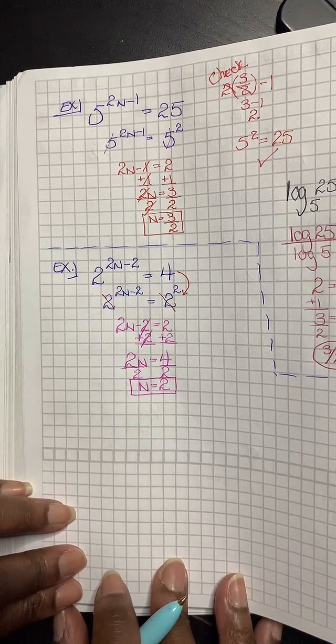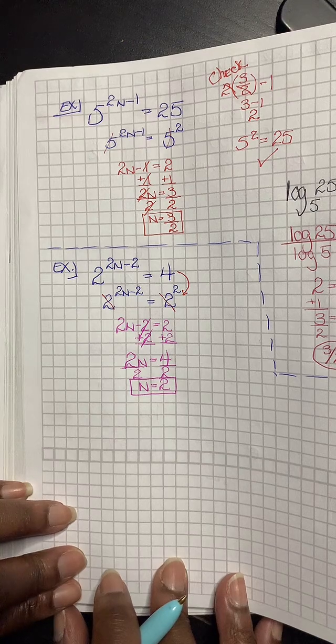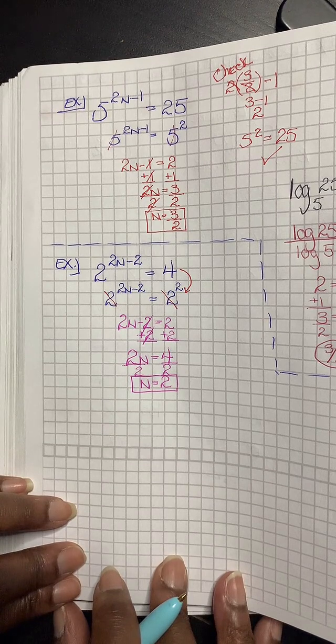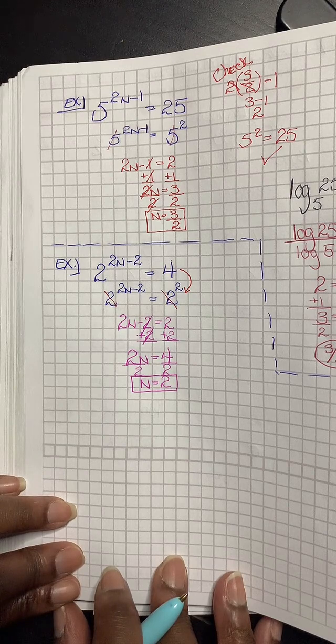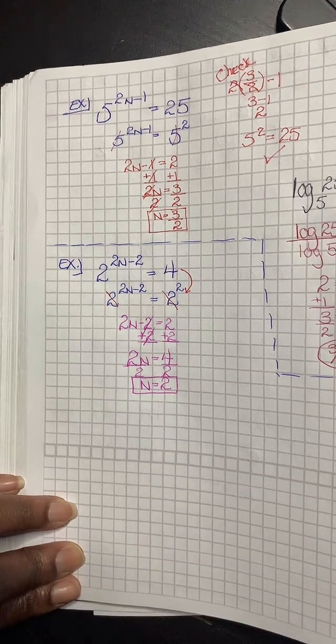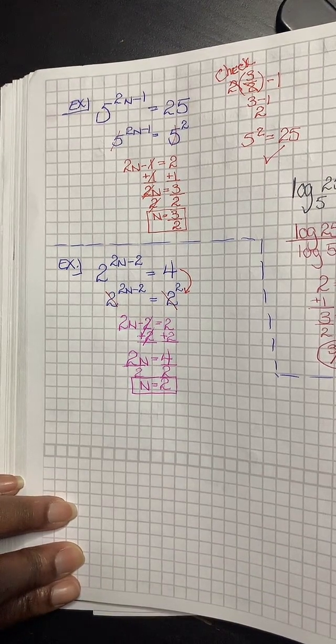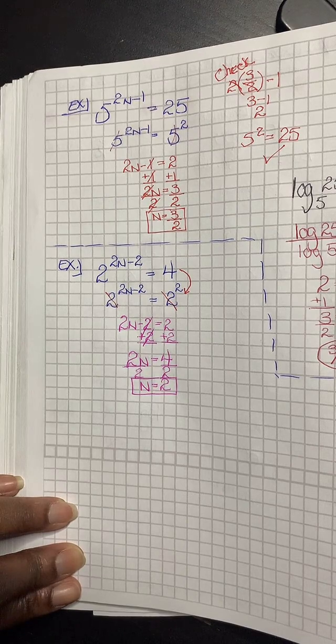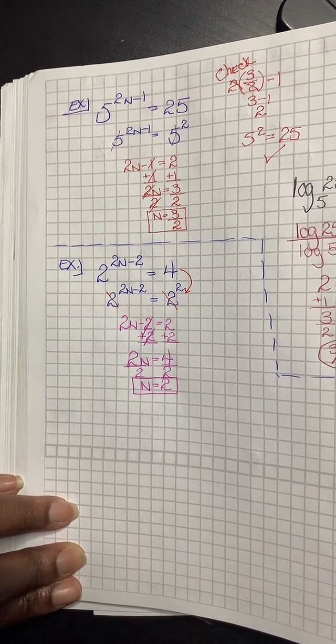Okay, Mohammed. No common base. Okay, what do you mean by no common base? Is it because I'm not putting it as a log? I really want to understand this.